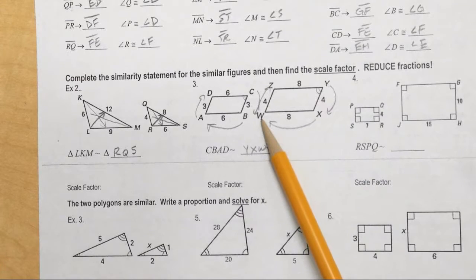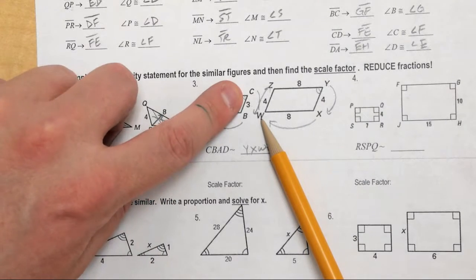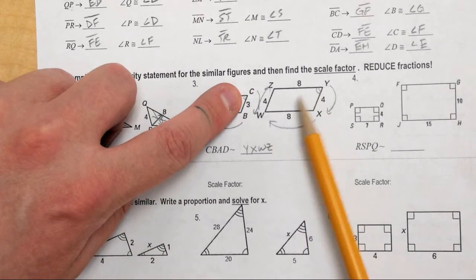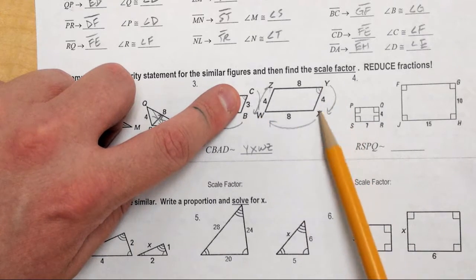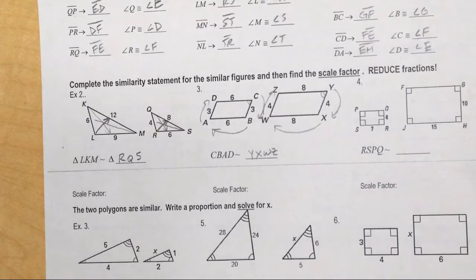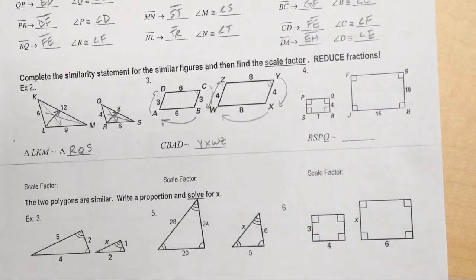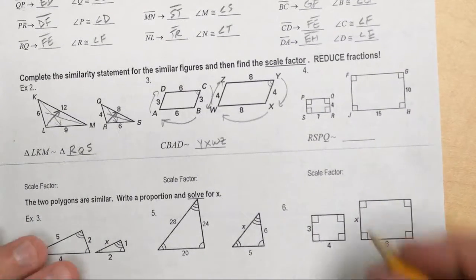I could have also chosen W to go with C because these angles are going to be identical. This is a parallelogram, so opposite angles are equal. So I could have also done W, Z, Y, and X as well, and I would have been correct as well.